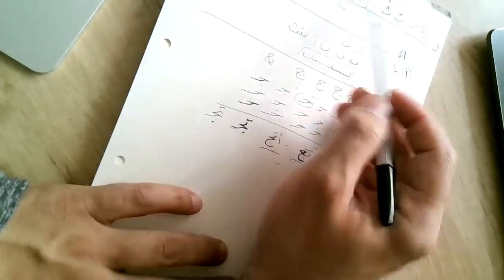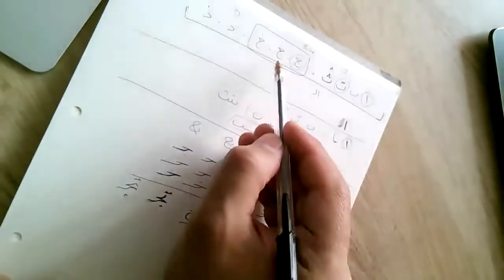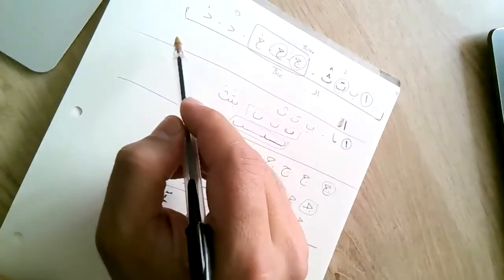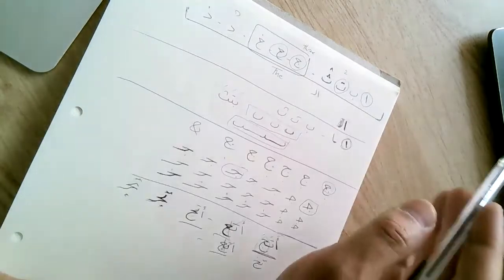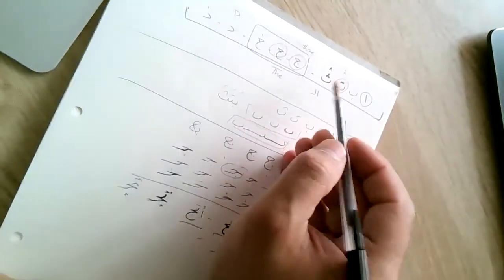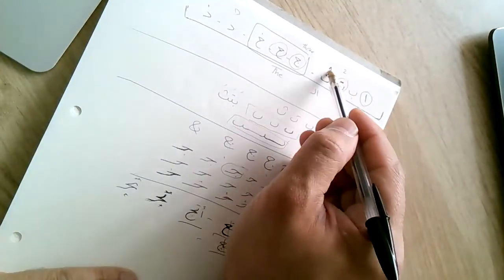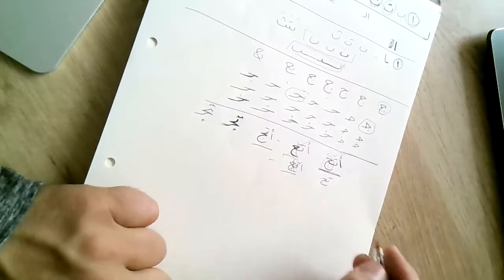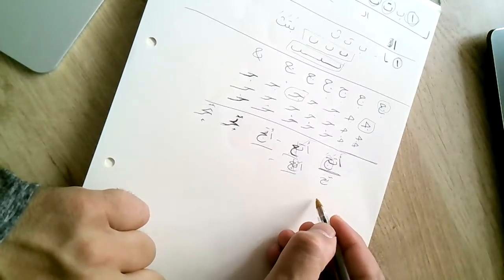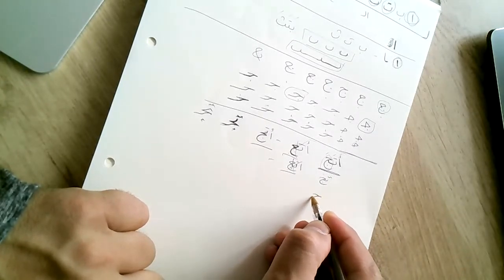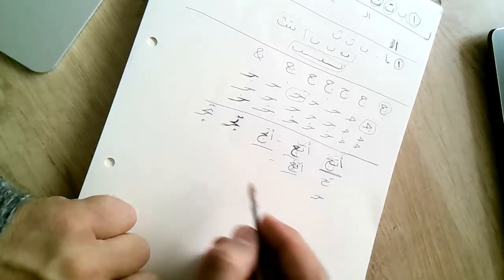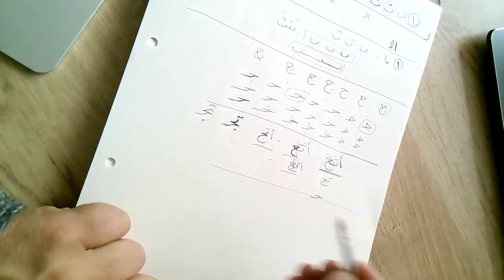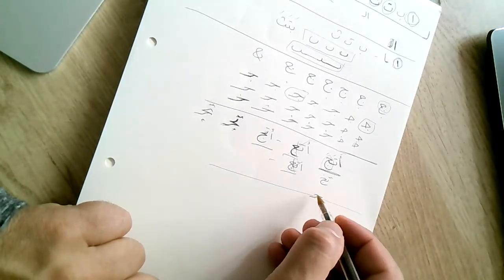Okay, so now let's take a word starting from the first. So let's take Ha, and then now we'll go backward. Let's take Ha, Tha, and then Alif. Ha, Tha, Alif. So we said it's going to be like that. So imagine the line is like this. So it has to be on the line, yeah?